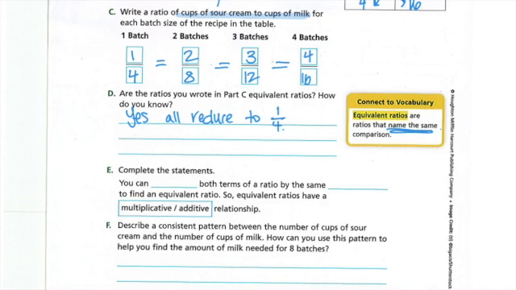Complete the statement. You can blank both terms of a ratio by the same blank to find an equivalent ratio. So what did we do up here? Yeah, you can multiply both terms of a ratio by the same number. So equivalent ratios have a multiplicative relationship.